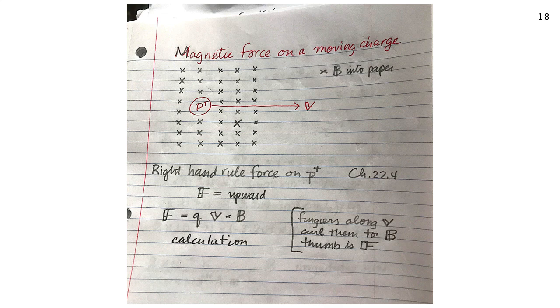Equal densities, except where the proton is. All right, so this is like between the poles of a horseshoe. That's why they have horseshoe magnets, to make the magnetic field fairly uniform in between the two poles, between the N and the S of the magnetic field.